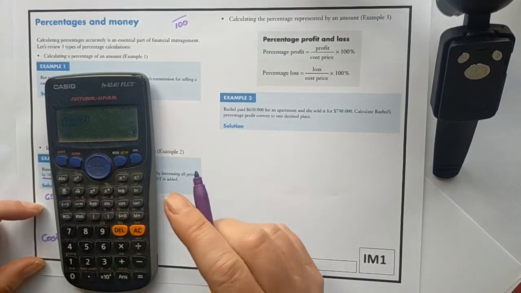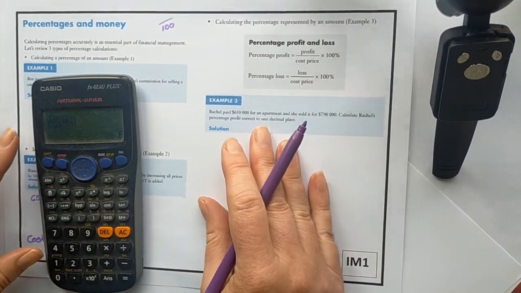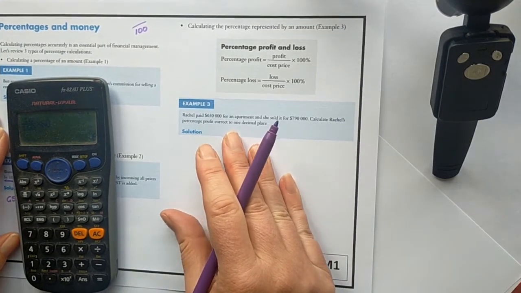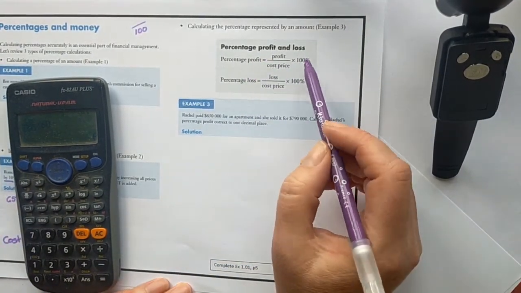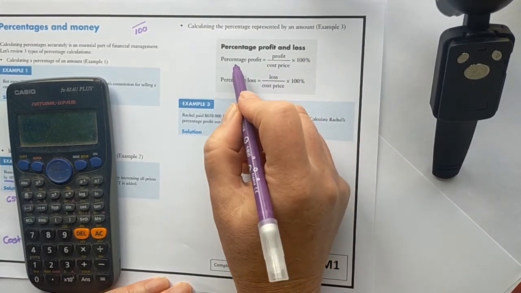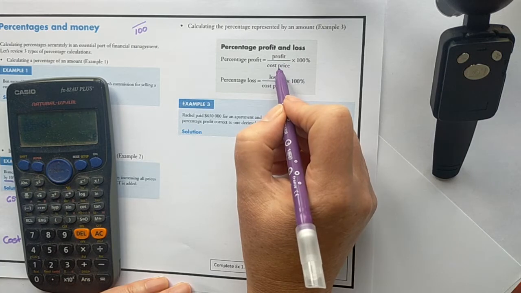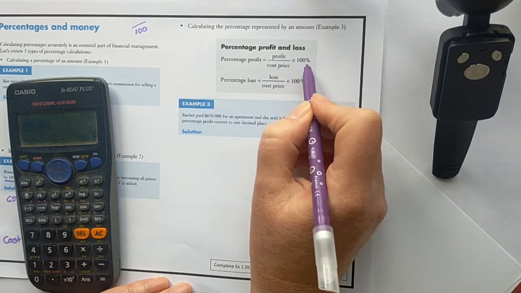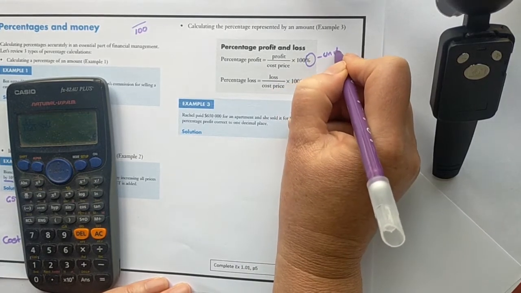The third thing that you need to be able to do is to calculate the percentage that is represented by an amount, like in percentage profit and loss. So there's a formula here for percentage profit, which is your profit over your cost price times 100, and the percents are just units that you use.